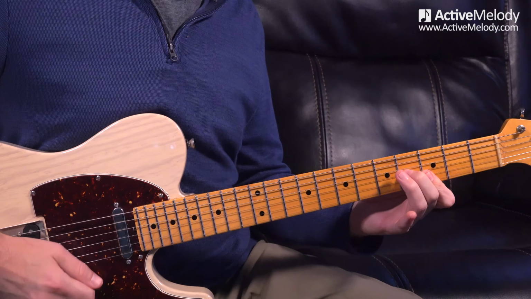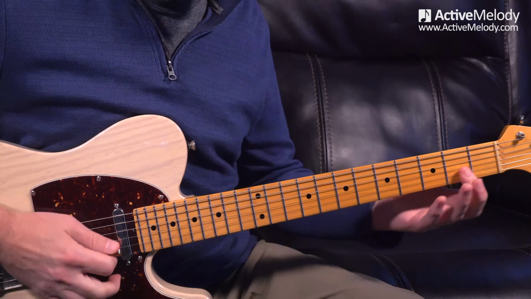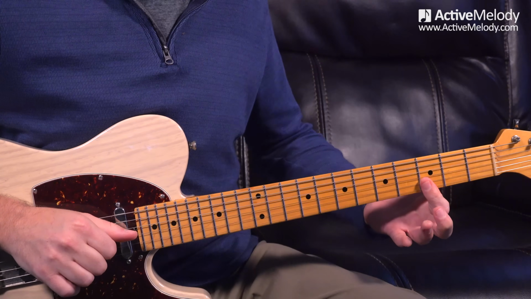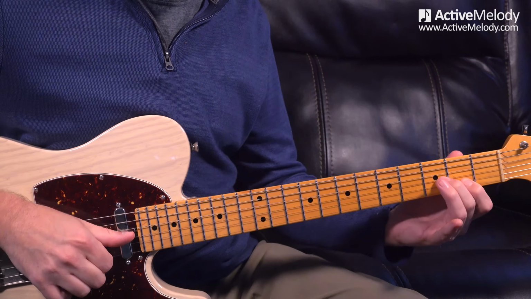Now what I'm doing there, taking that triad, and I'm starting by playing strings 1 and 2. Here's the other thing that it took me years to realize. You can take those triads and split them out. You don't have to play all 3 strings every time. Just play strings 1 and 2 out of that, or 2 and 3.